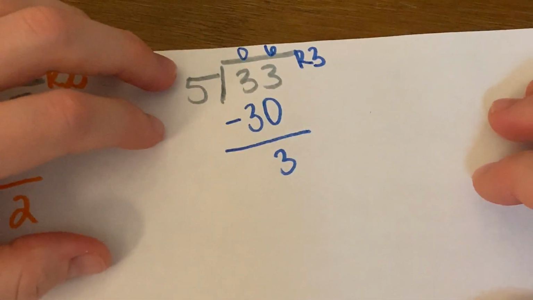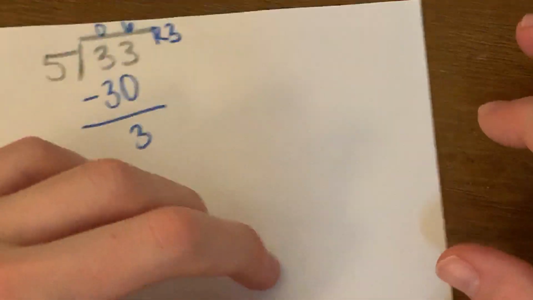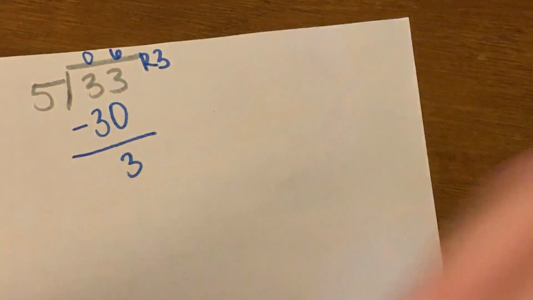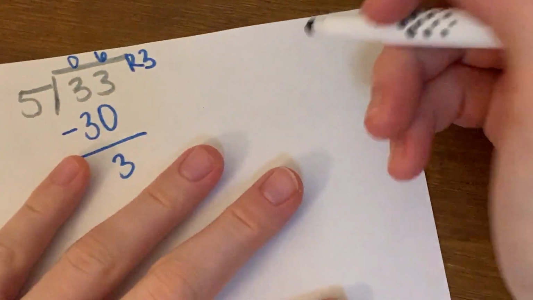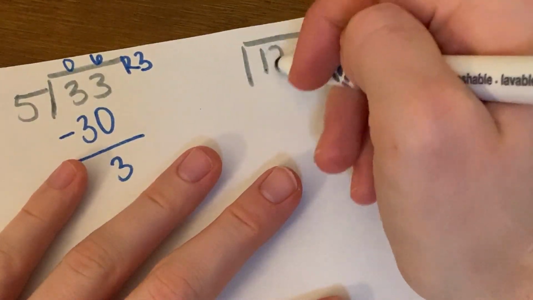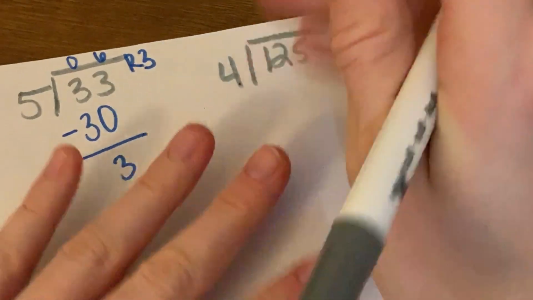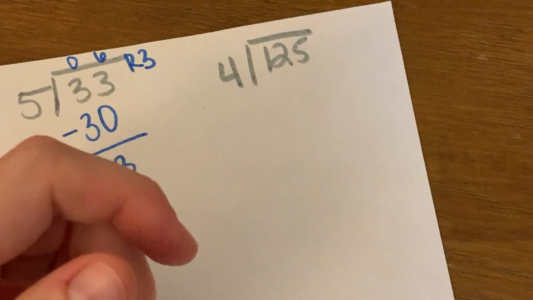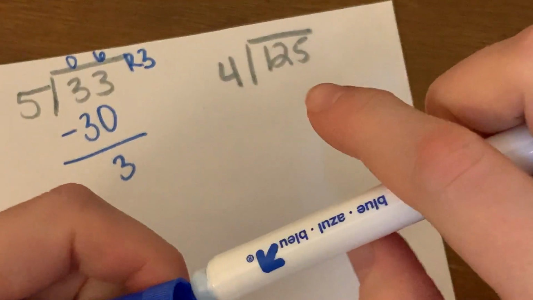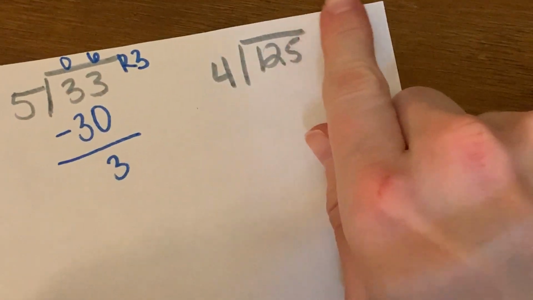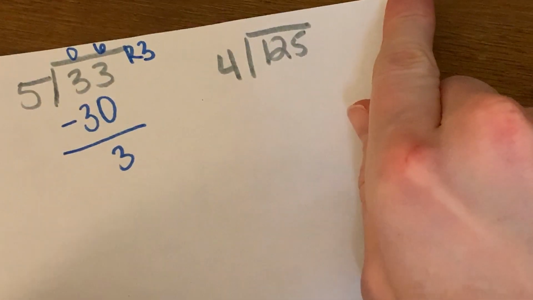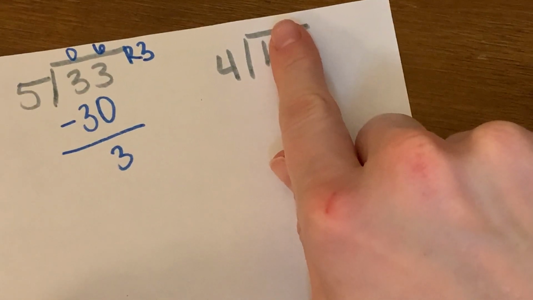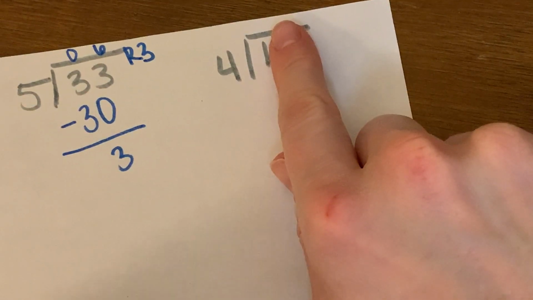So, let's do another one. This time I am going to throw a little bit of a bigger number your way. 125 divided by 4. Okay? So go ahead and try that. All right, so I'm asking myself, 4 times what gives me 1? Nothing.